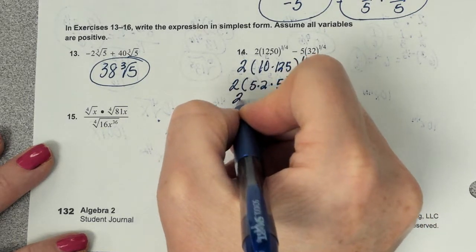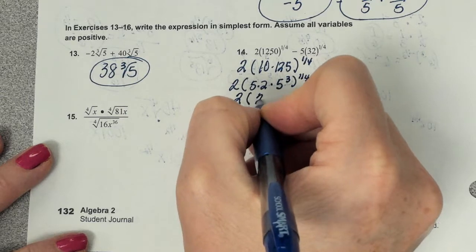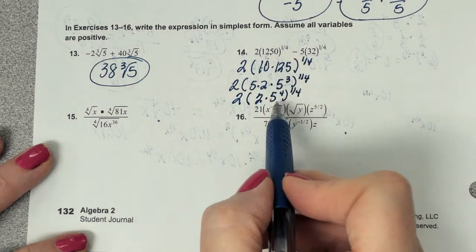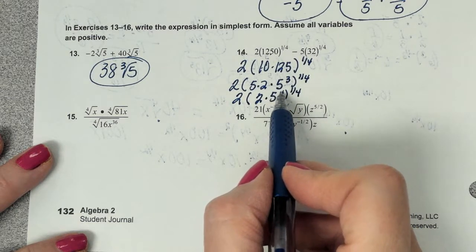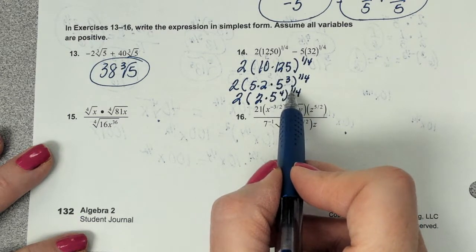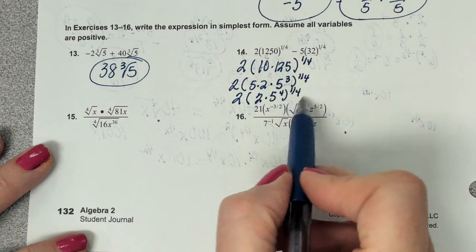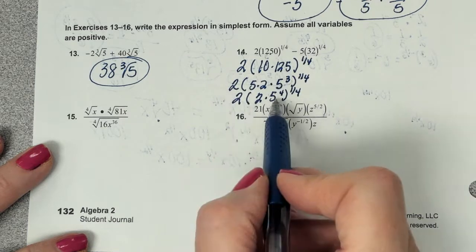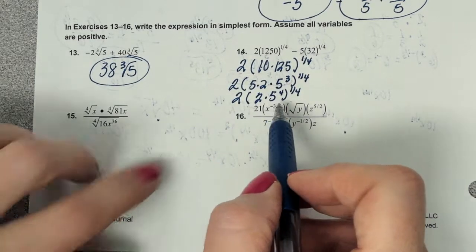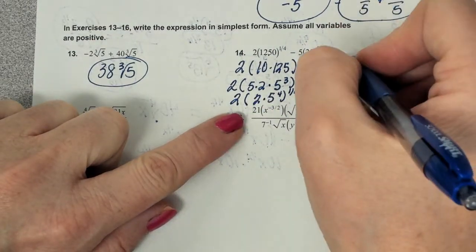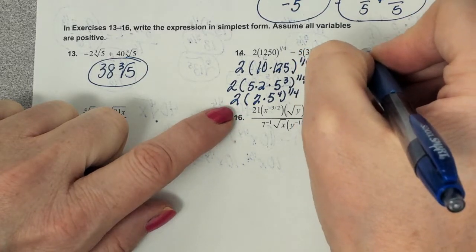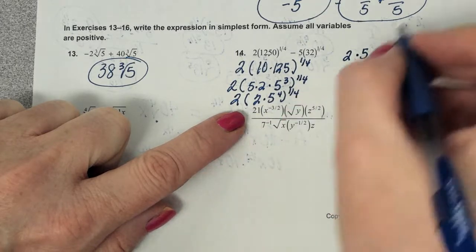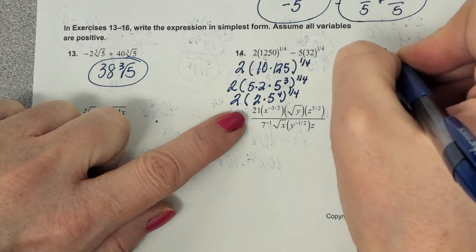So I'm just working with this part. So really what I've got is 2 times 5 to the 4th, all to the 1/4. You see what I've got here? I've got 5 to the 4th to the 1/4. So then what can I do with this? This right here can be taken out, can't it? Because I'm going to get 5 to the 4/4. Okay, so I'm going to take out the 5, so I'm going to have a 2. The 5 comes out. Can the 2 come out? No. So it's just going to still be there as 2 to the 1/4.